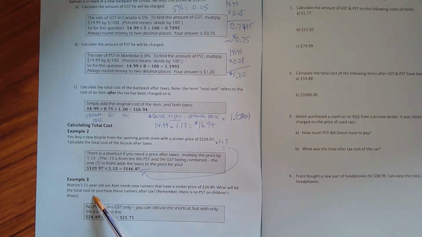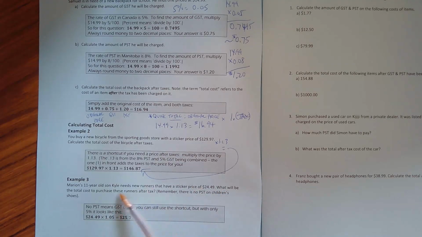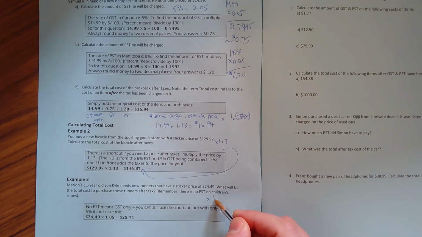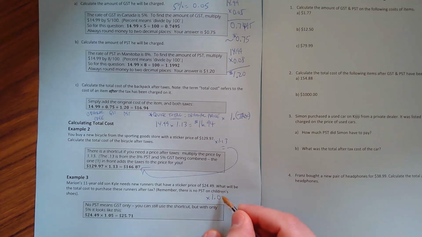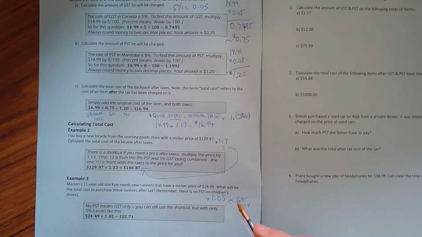And example 3, Marion's 11-year-old son Kyle needs new runners that cost $24.49. What will be the total cost to purchase these runners after tax? Remember, there's no PST. So this time, I'm going to multiply by 1, and I'm only using the GST, so I'll use 1.05. That would be GST only. And you get $25.70. Or you can multiply by 0.05 and add that tax on. Whatever works for you, okay?